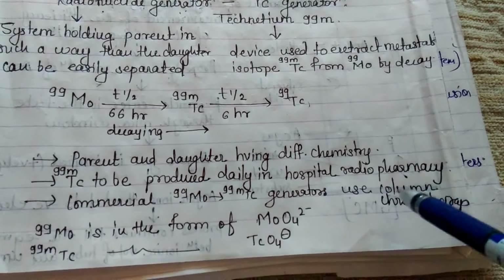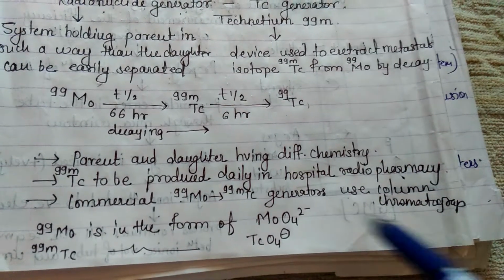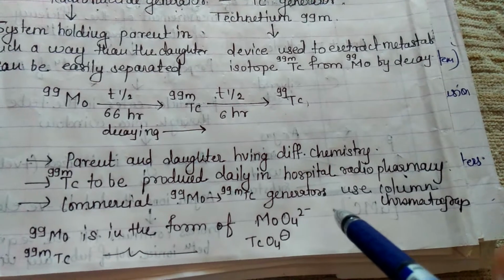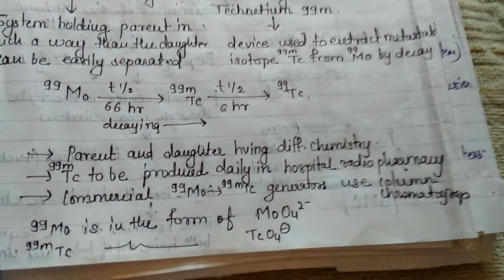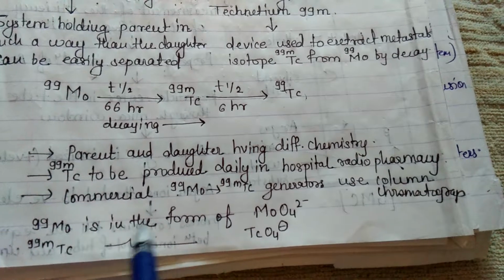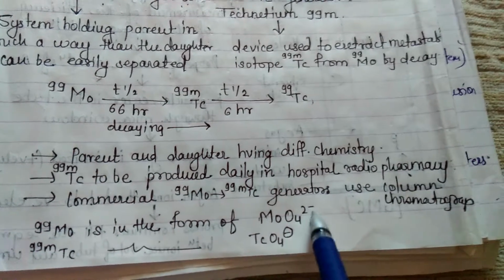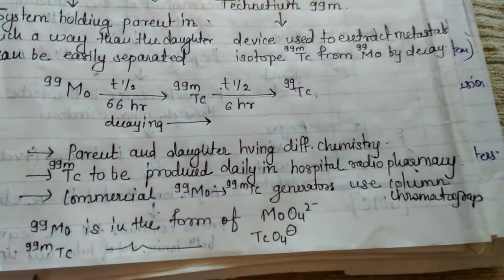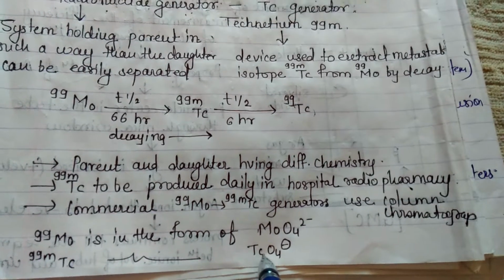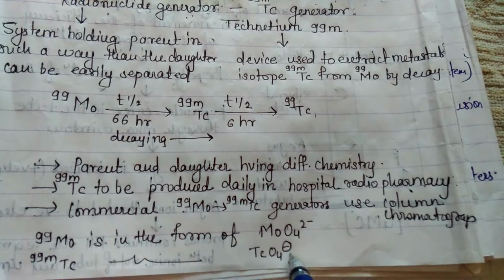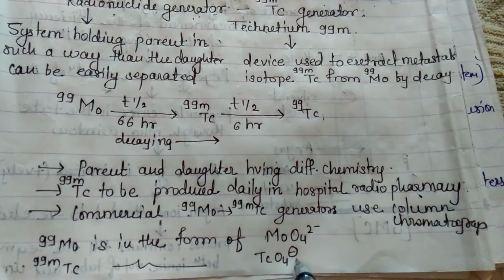So what actually occurs in column chromatography? There is acid alumina. The molybdenum 99 is in the form of molybdate, which carries 2 negative charges, and the technetium isotope is in the form of pertechnetate, which carries one negative charge.